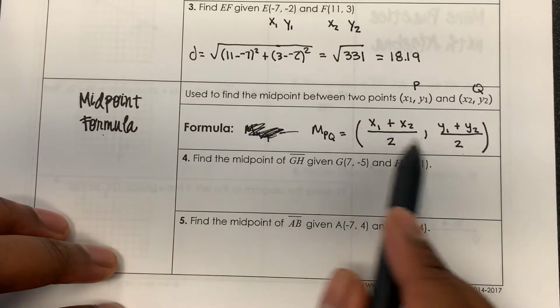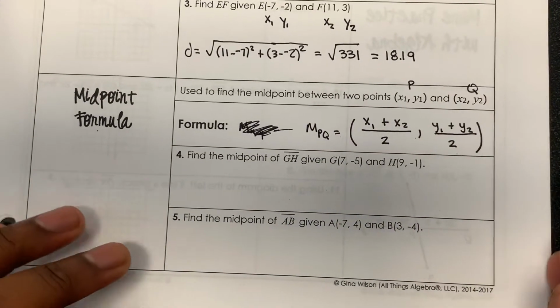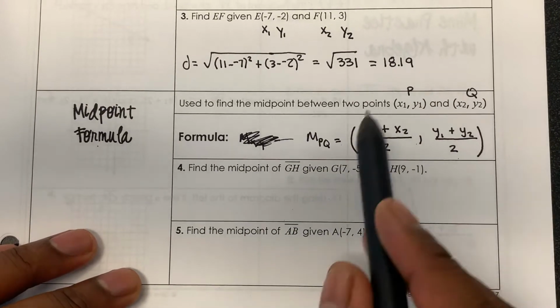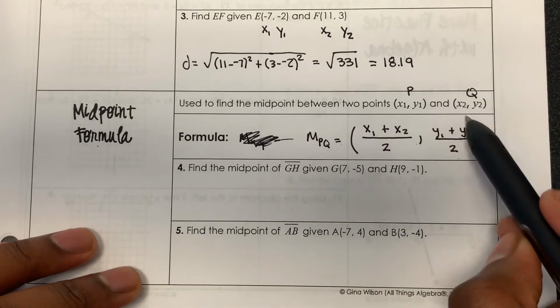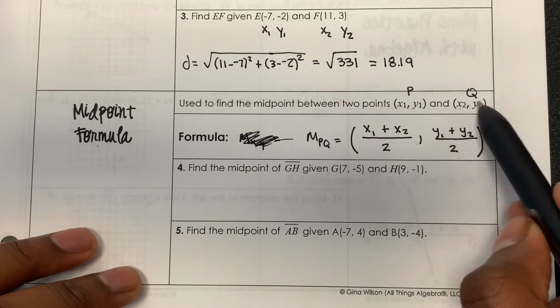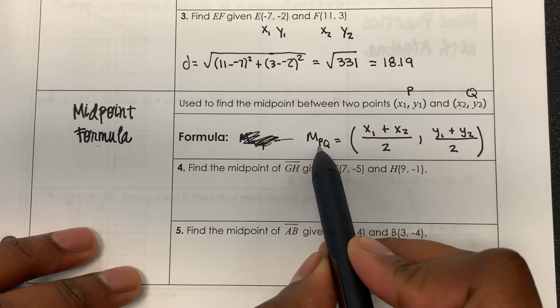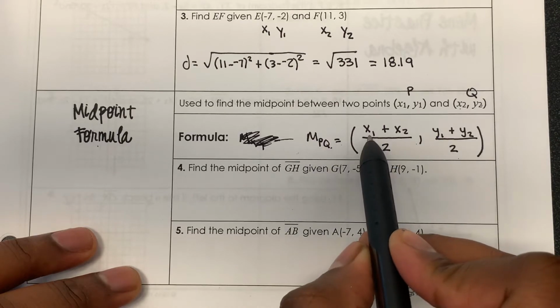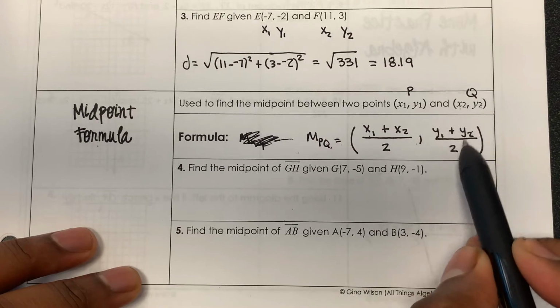So the next formula we have is the midpoint formula, and it's used to find the halfway point between two coordinates. So if we have a point P that has coordinates x1, y1, and a point Q that has coordinates x2 and y2, the notation I like to use is the midpoint for segment PQ is x1 plus x2 divided by 2, and y1 plus y2 divided by 2.